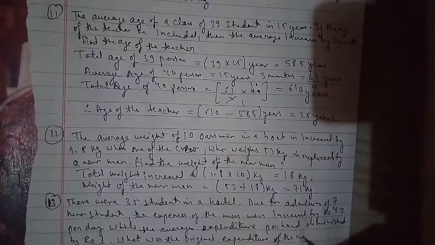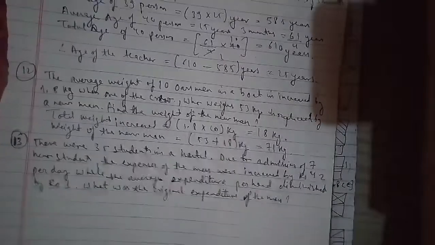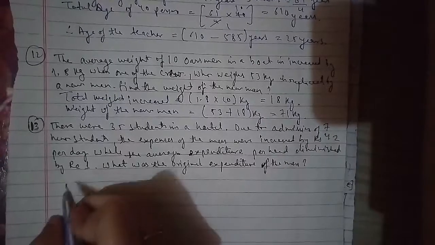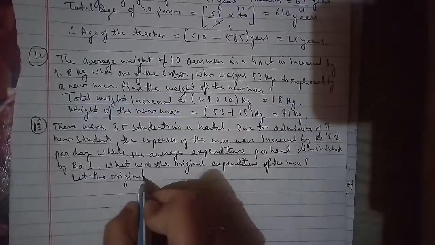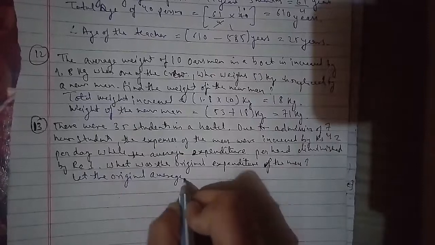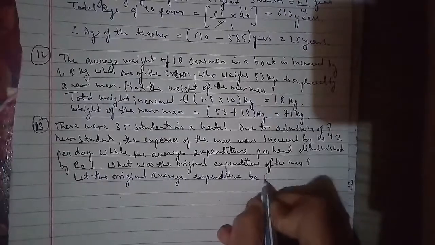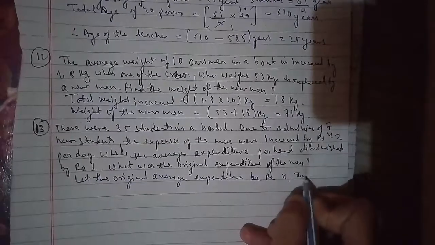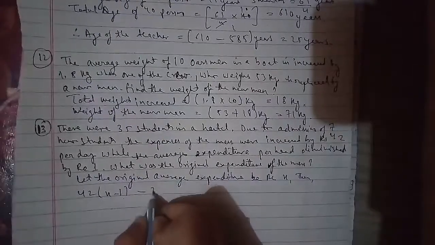42x minus 1 minus 35x equals 42, 7x equals 84, x equals 12. Original expenditure equals rupees 35 into 12, that is we get rupees 420. That we'll have as an answer.